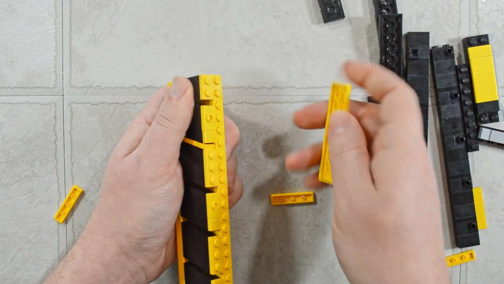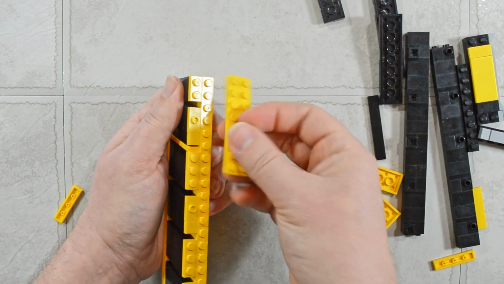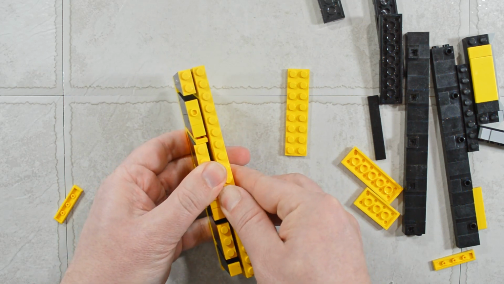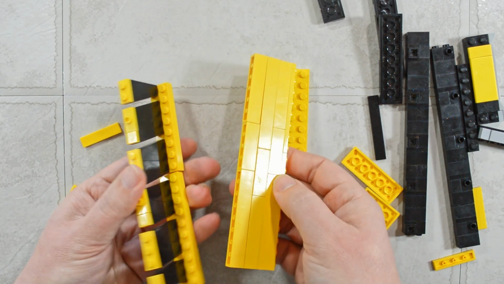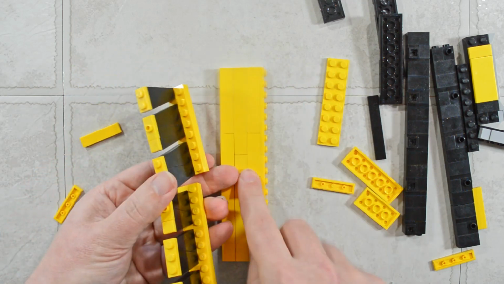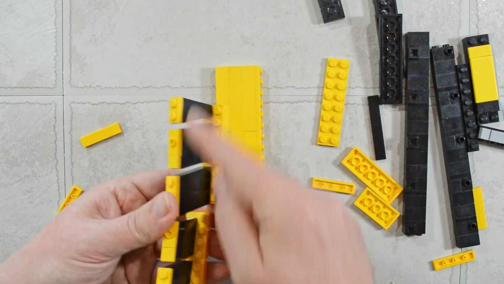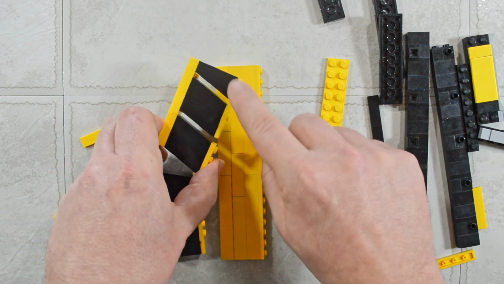So then when we have this in, we can lock that in with a couple of plates. And the back of this is just 3x bricks for our 3 width, which we know, and then a plate to take care of the space that those plates create.